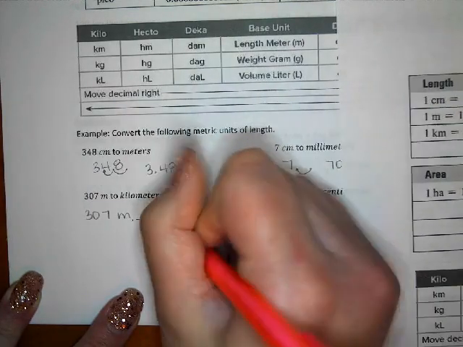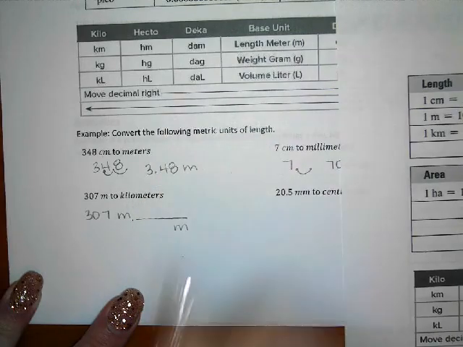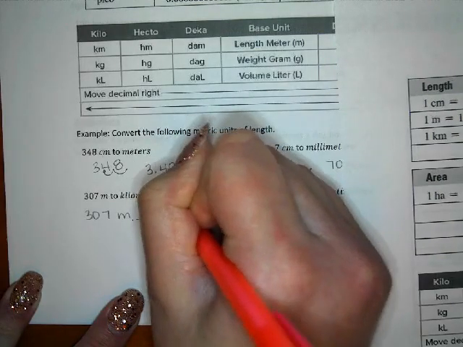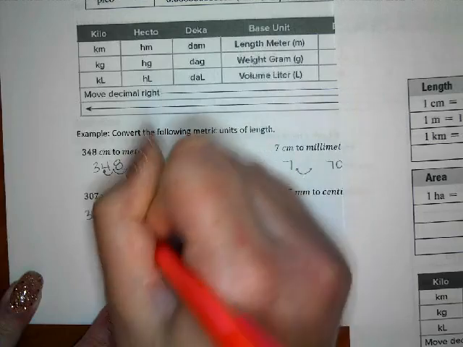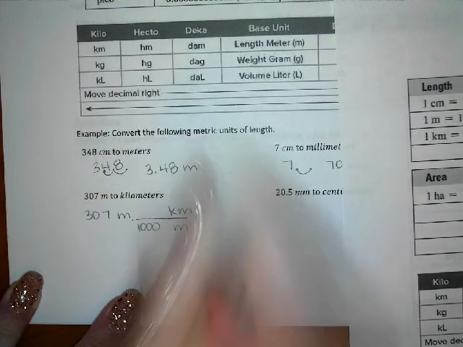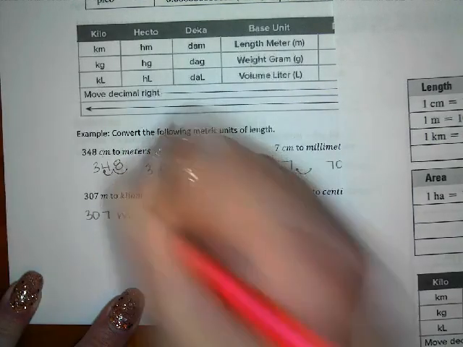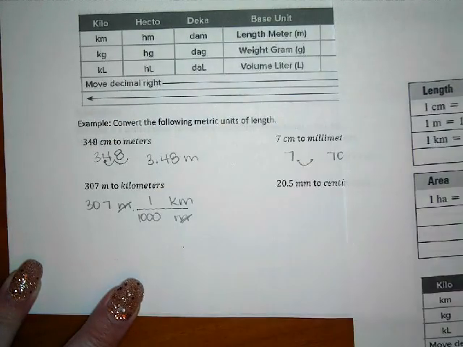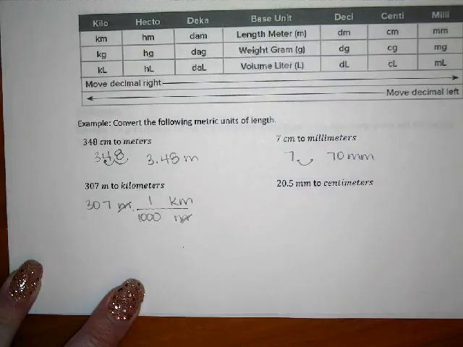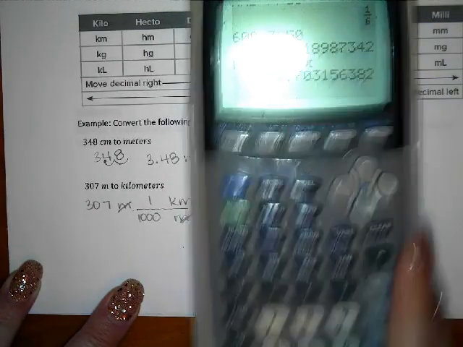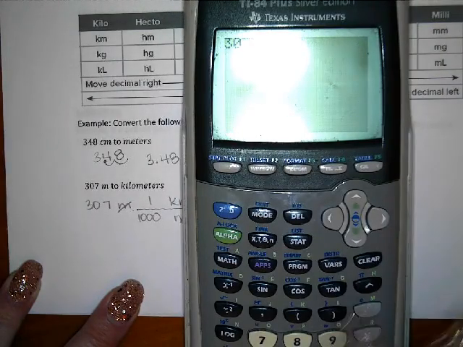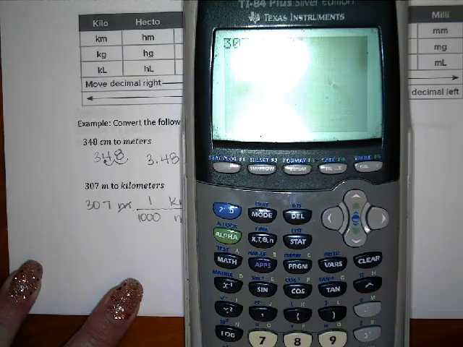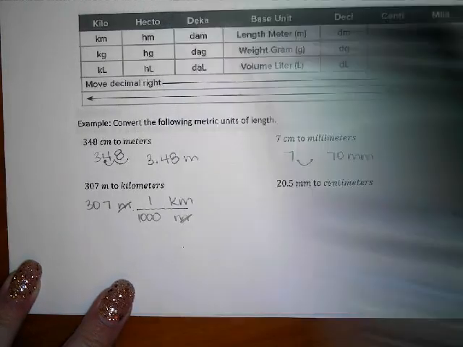I'm going to get rid of the meters. I'm going to introduce the kilometers. And I know that 1,000 meters is the same as 1 kilometer. And so I'll cancel out the meters. And then I'll do 307 divided by 1,000 and get 0.307.